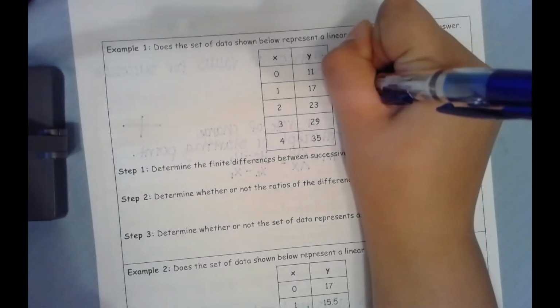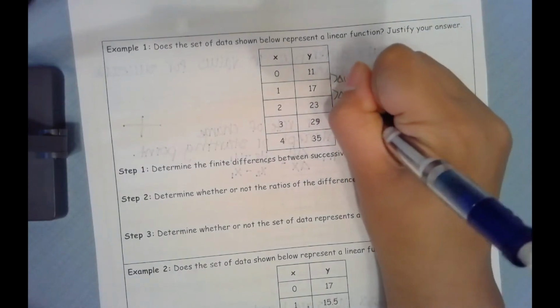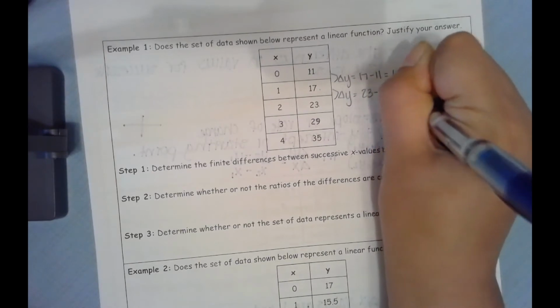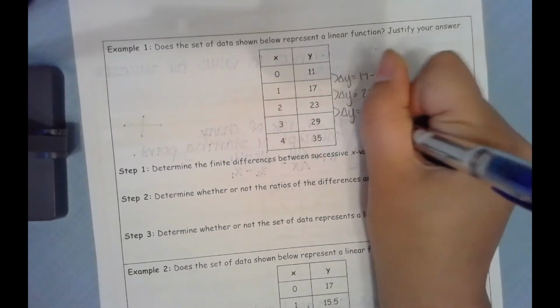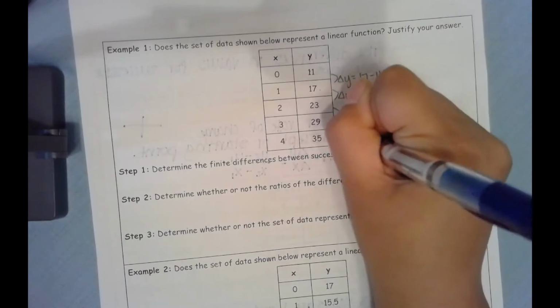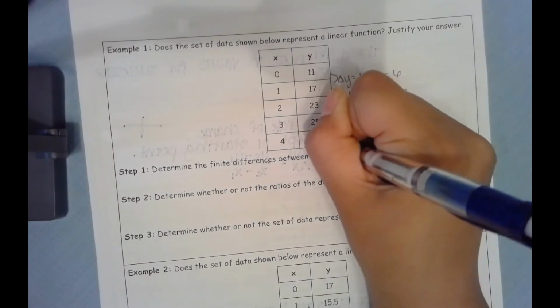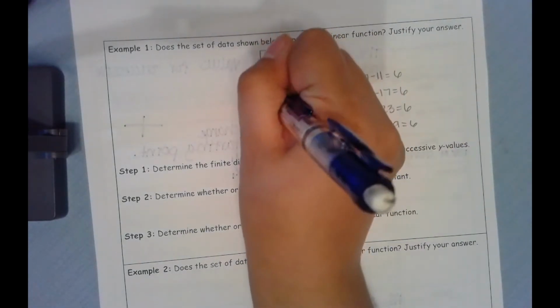So right here, your delta y would be 17 minus 11, which is 6. This next delta y would be y2 minus y1, 23 minus 17, which is 6. This next delta y, y2 minus y1, would be 29 minus 23, which is 6. And this fourth delta y would be y2 minus y1, 35 minus 29, which is also 6. Okay? So far all of our delta y's are the same, so now we just have to check our delta x's.